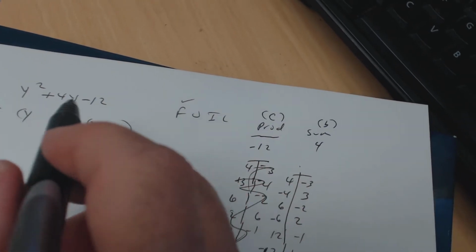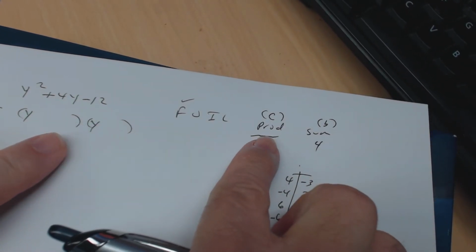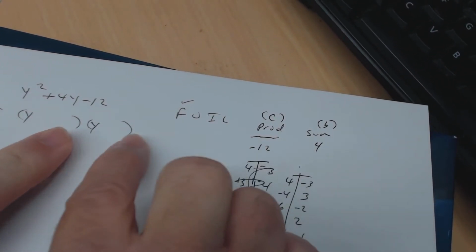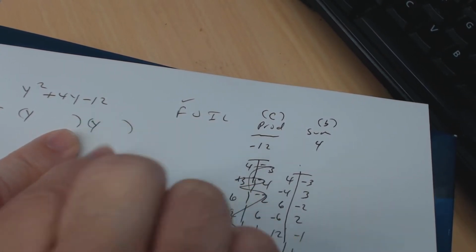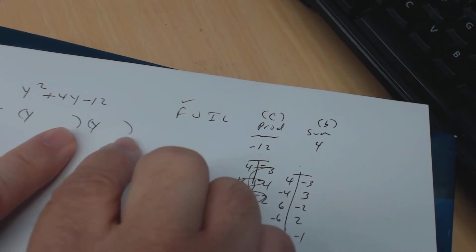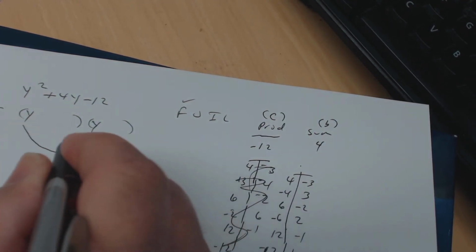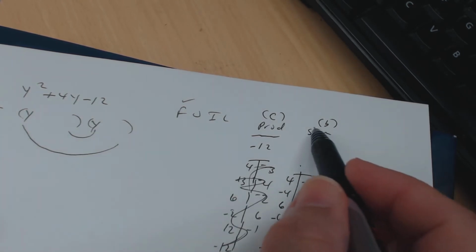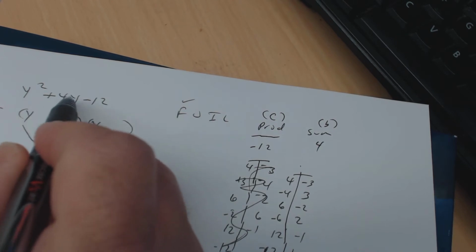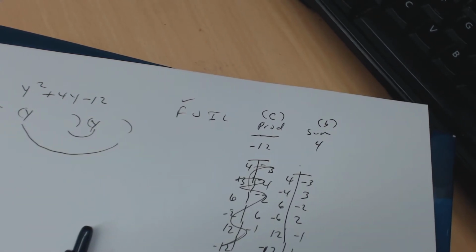But remember, that's your last. So the last times last, so that's what we said, product. Keep in mind why we said product. Because the last times the last, remember FOIL, has to be negative 12. So this times this, hence the product has to be negative 12. And remember, when you add these up, the outer and the inner, hence the sum, I want that middle term right here. So hence B.